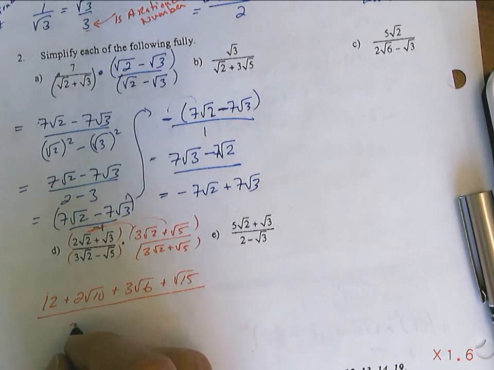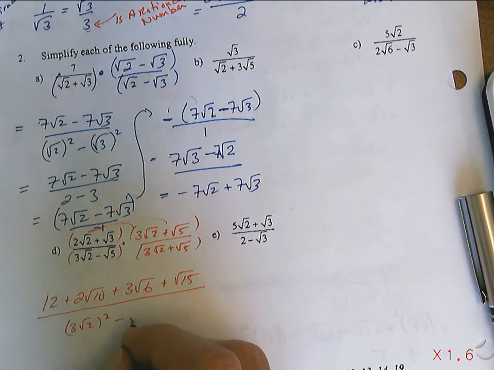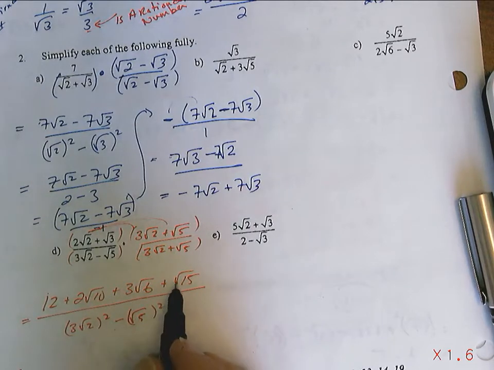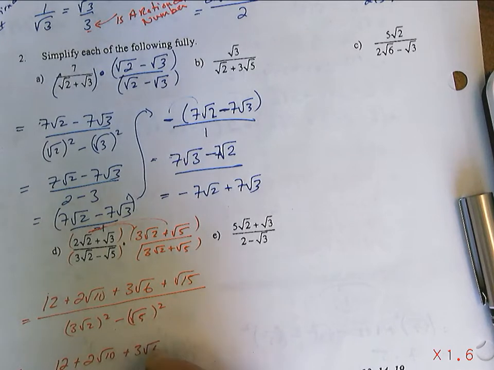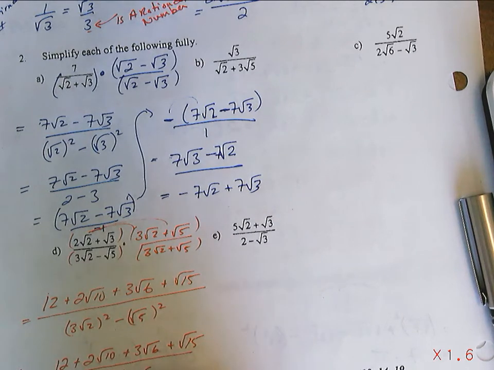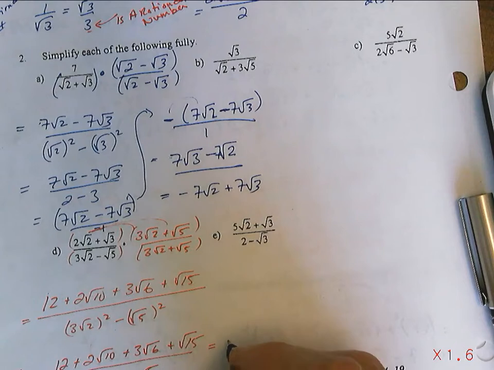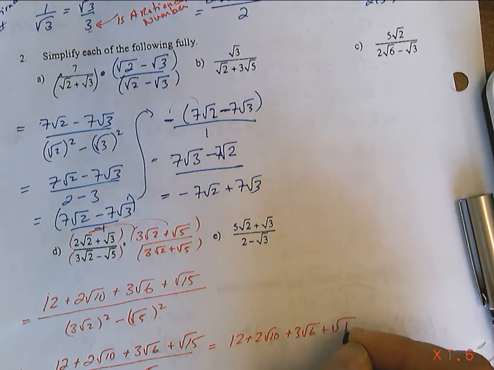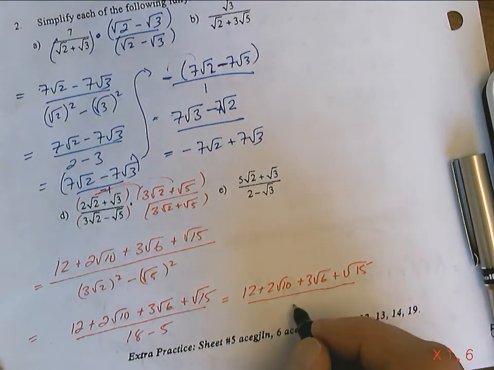Difference of squares here, so it's the first term squared minus the second term squared. None of these are like terms, thank goodness, so it's just going to be 12 plus 2 root 10 plus 3 root 6 plus root 15. 3 times 3 is 9 times 2, because it's root 2 squared, so it's 18 minus 5. Last I checked, that was 13. So it's 12 plus 2 root 10 plus 3 root 6 plus root 15 over top of 13.